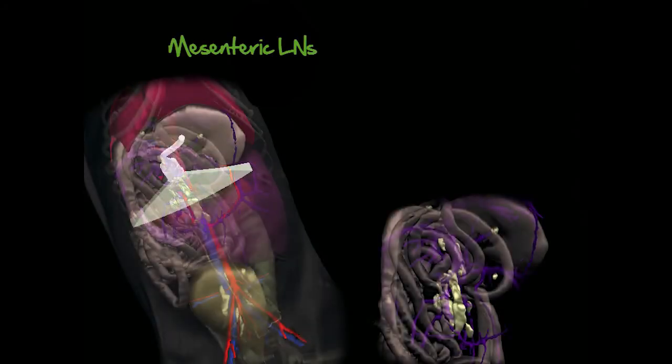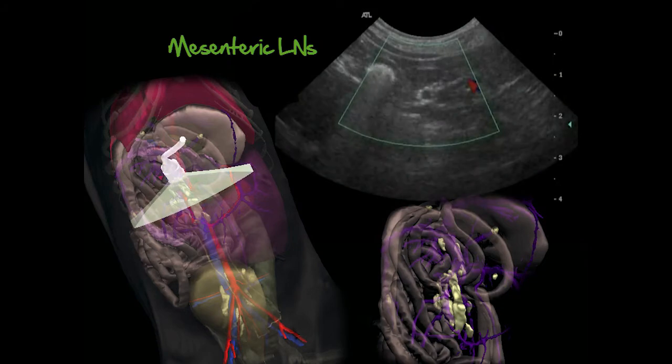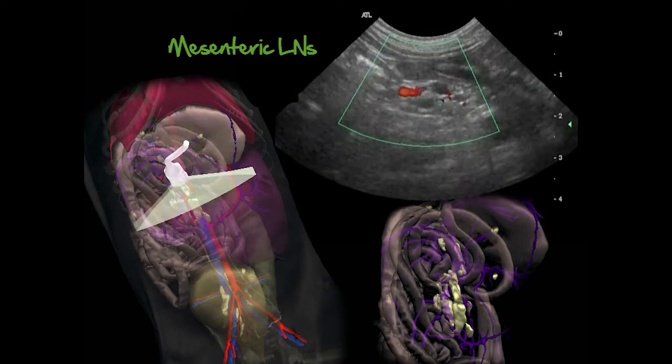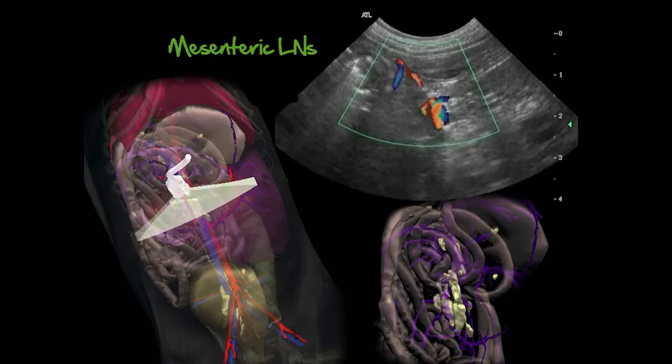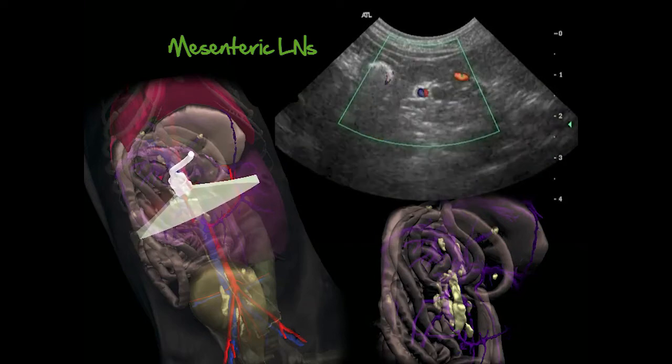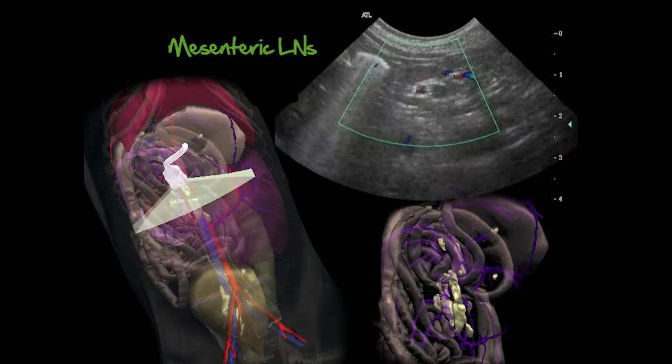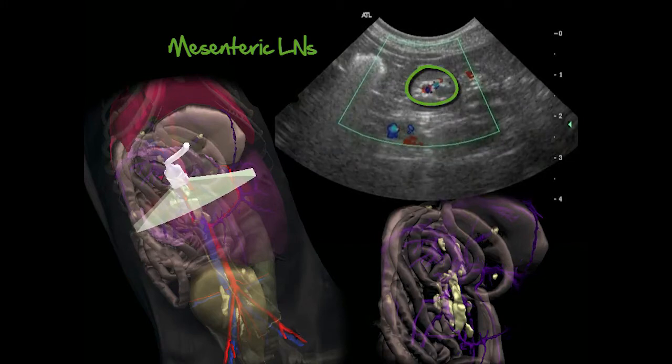A convex probe is often used to locate the mesenteric lymph nodes. These nodes can be identified by placing the probe transverse to the patient, immediately to the right of the umbilicus. Identification of the cranial mesenteric artery and vein, which make a winding path across the abdomen inside this transverse section, enables us to recognize the adjacent nodes.